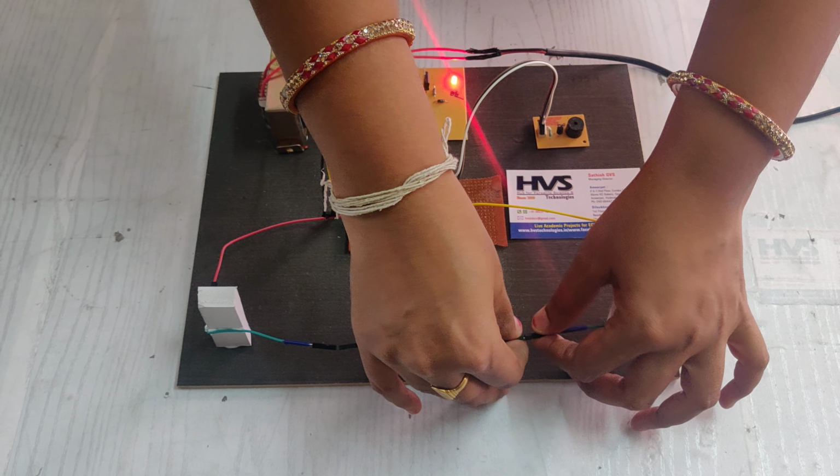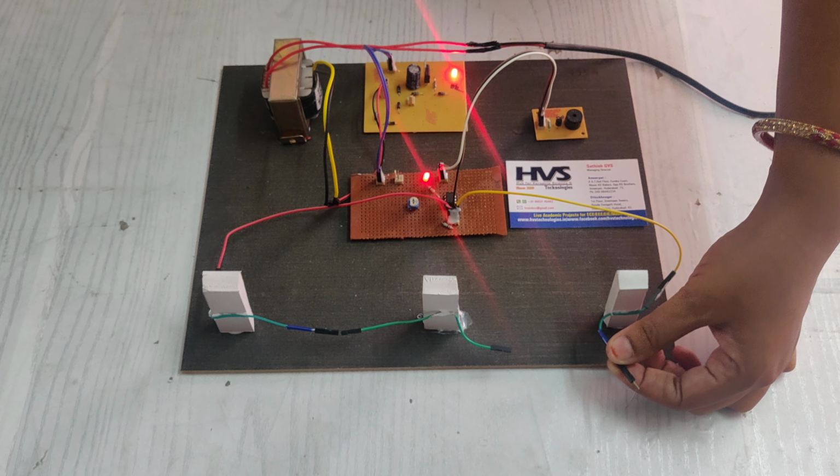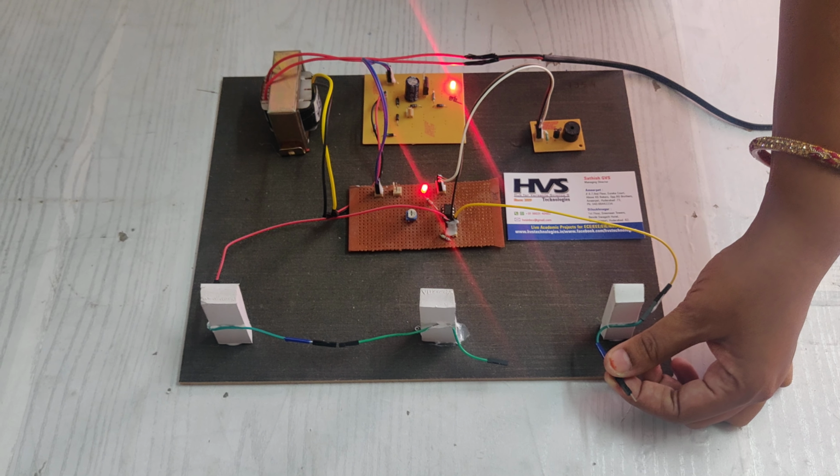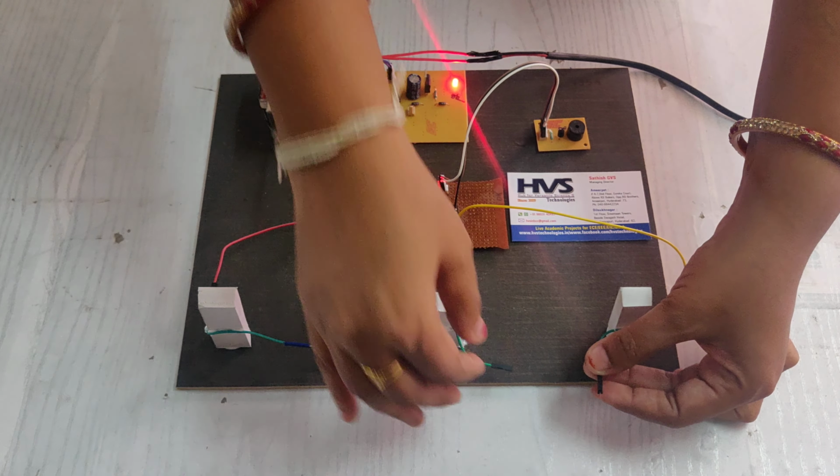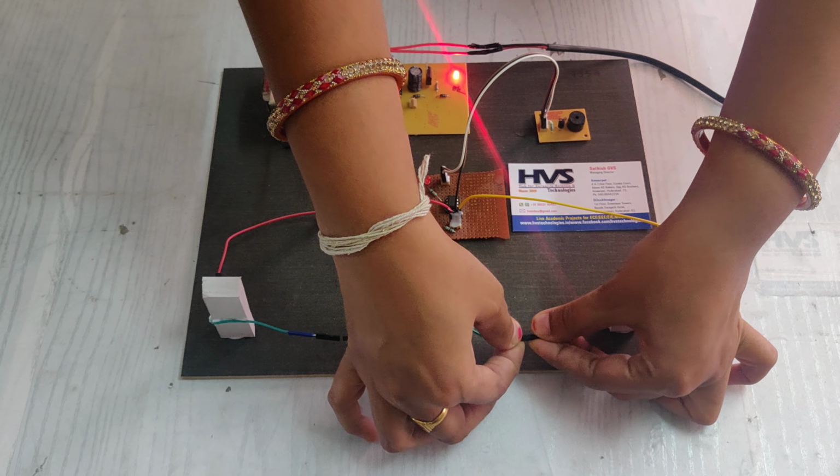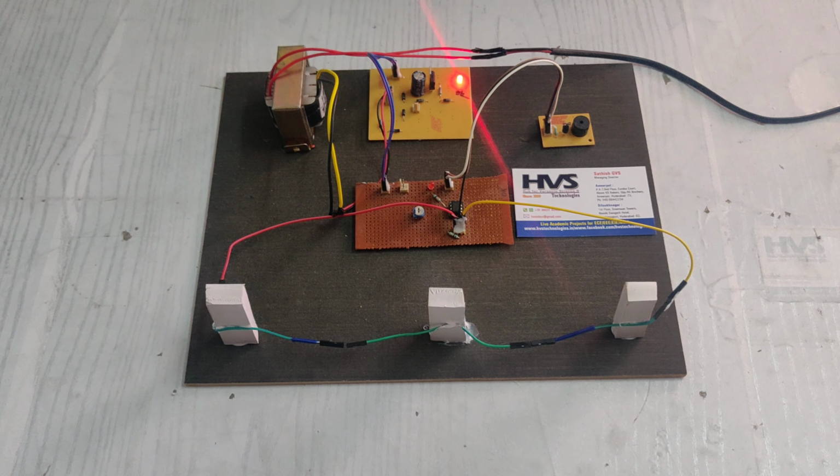You can check the second one. When the second wire loop gets open circuited, we will have a buzzer alarm. Once it is rectified, you can see the audible alerts get turned off.